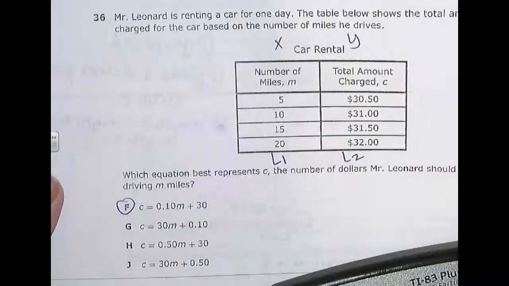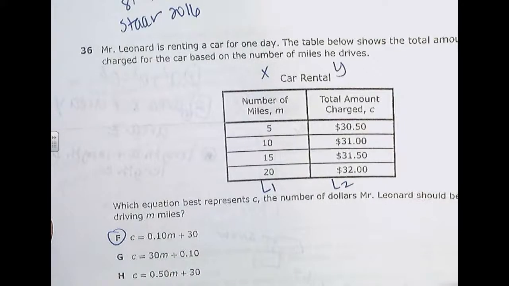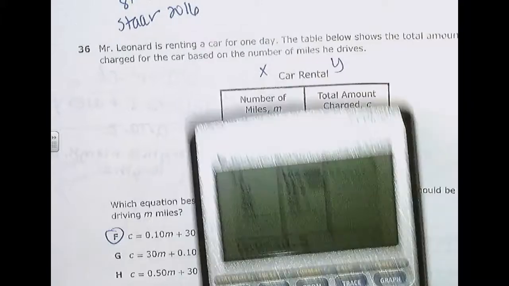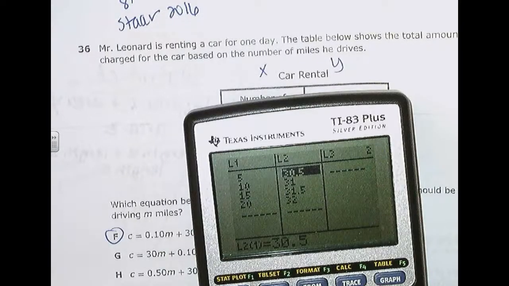All right, continue with question 36. Now, I took that data and I put it in my calculator. So there's my list 1, list 2. I did drop that extra 0 after it. You can drop the 1 at the end. You can't drop zeros in the middle. Or if you're worried, type them all in.